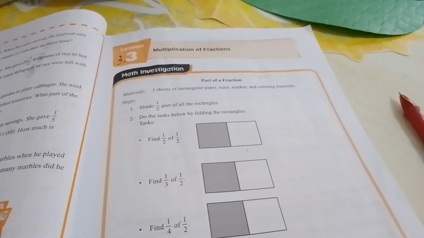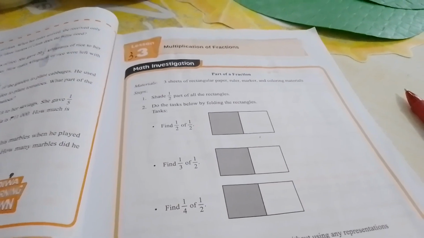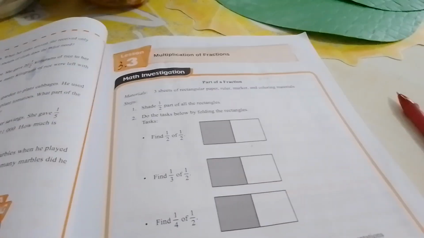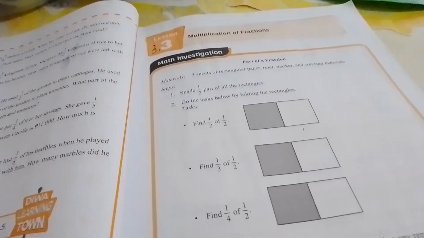So we know how to multiply each of these. You can multiply fractions by other fractions, whole numbers, mixed numbers, and use mixed numbers changed to improper fractions. And also you can use the cancellation. You can simplify already. So that will be it.